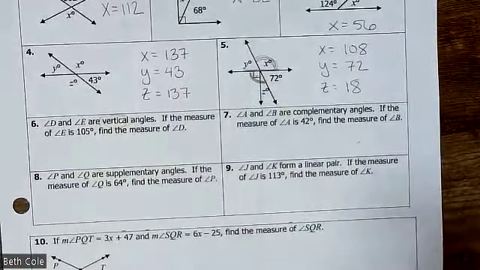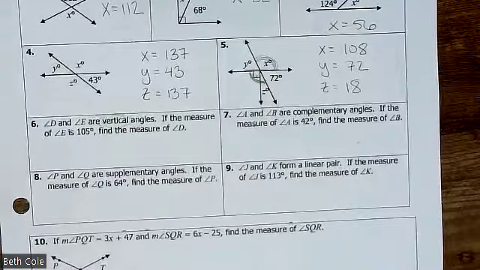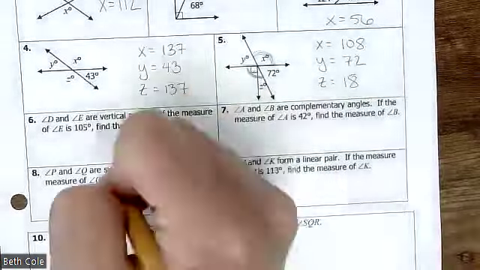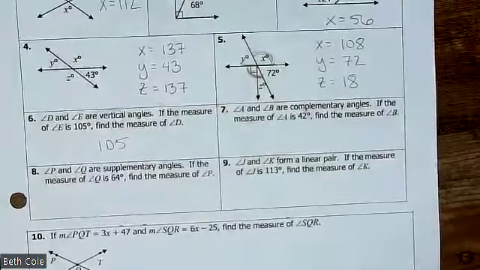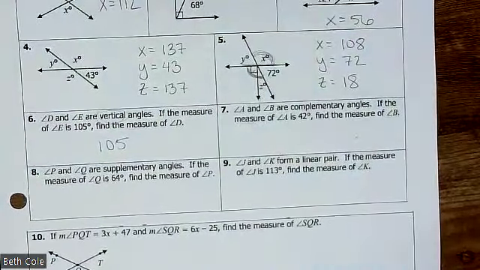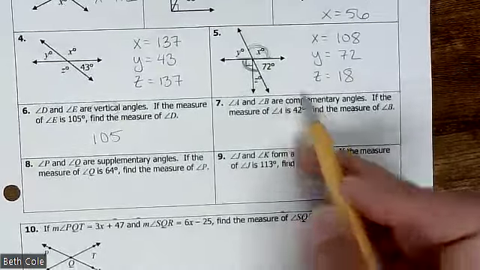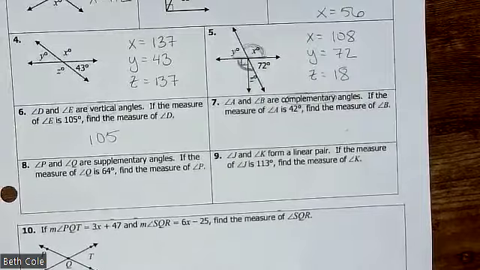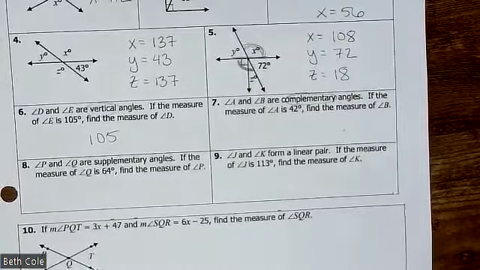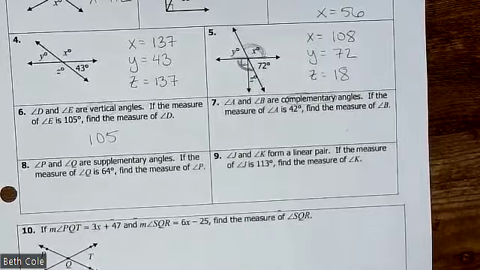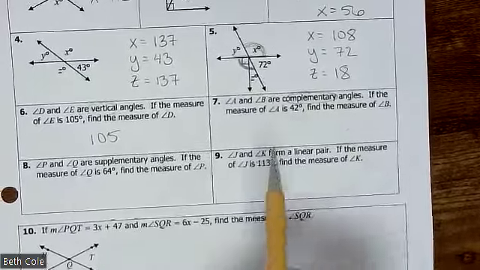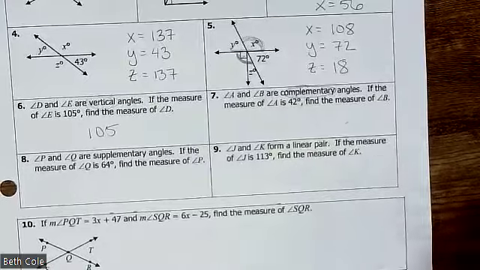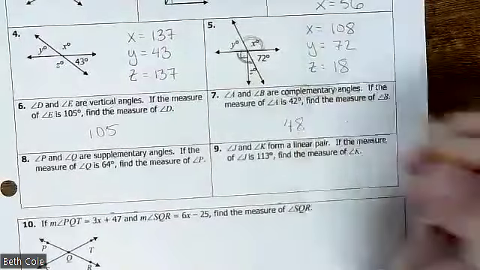All right, D and E are vertical. So this time you don't have a picture, you have to know what the vocabulary means. Vertical means they're congruent. So if E is 105, then D is also 105. This one says A and B are complementary. Do you remember what that means they add up to? Complementary. 90. So you would do 90 minus 42. 48. Good job.